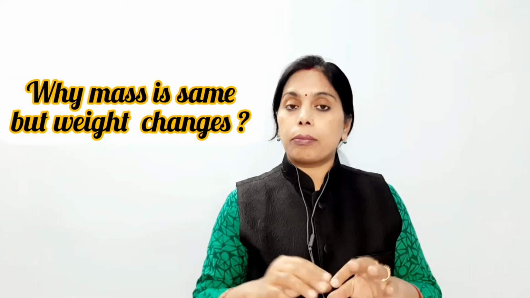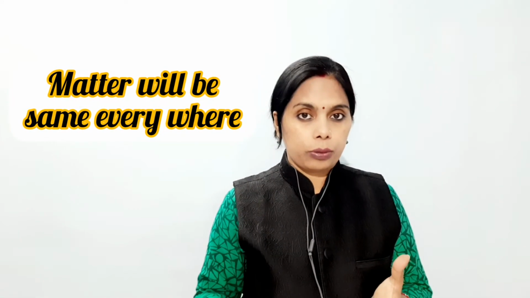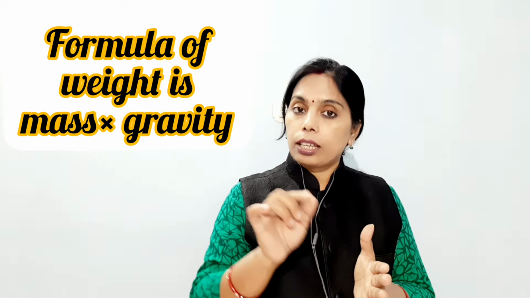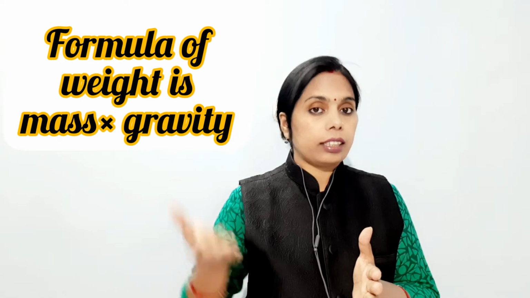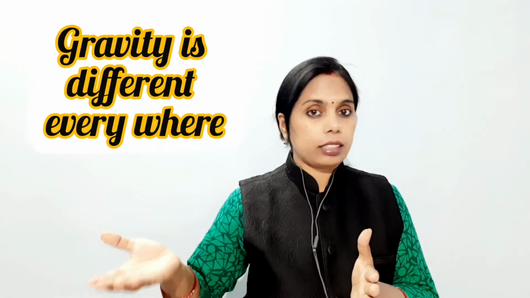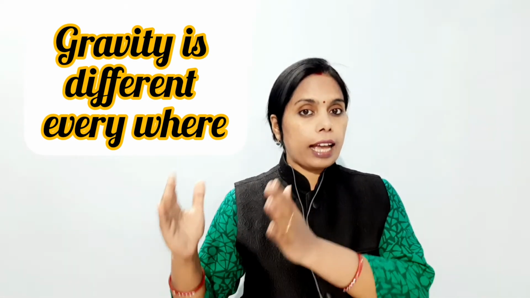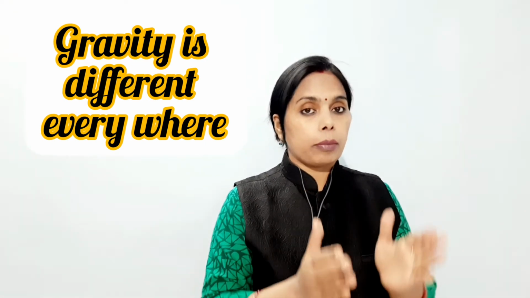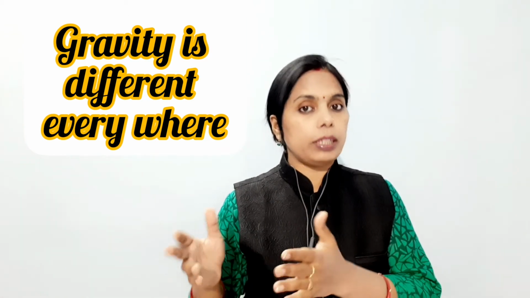The reason is mass is the amount of matter, so matter will be the same wherever you go. But weight depends upon gravity, because the formula of weight is m into g, mass into gravity. And since we learned that gravity depends upon situations, it cannot be the same at every place. So weight will be different as per the place, whereas mass will be the same. So we can say that mass is a fixed quantity, whereas weight is a variable. Variable means weight changes from place to place.